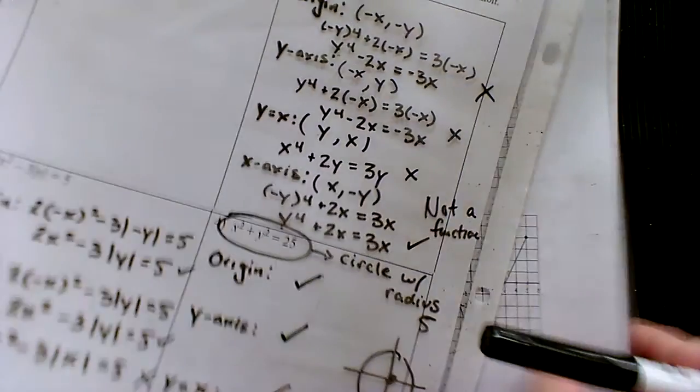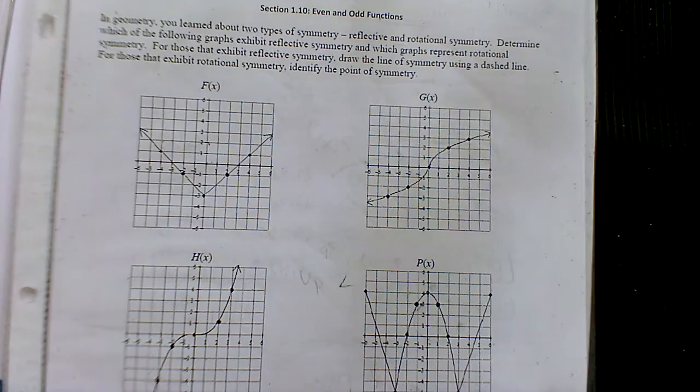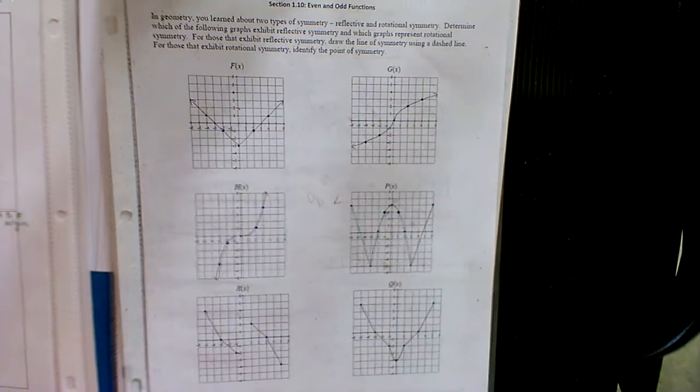All right, we are going to extend our symmetry concepts into our next section today. So let's take a look at page 99.